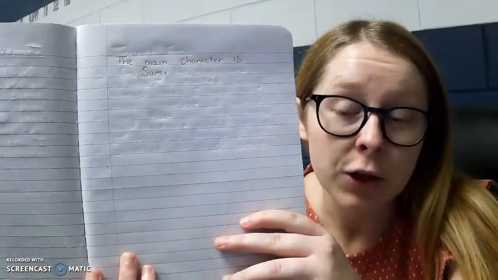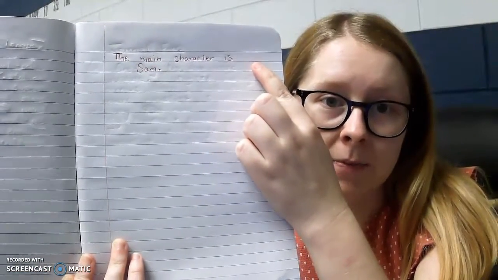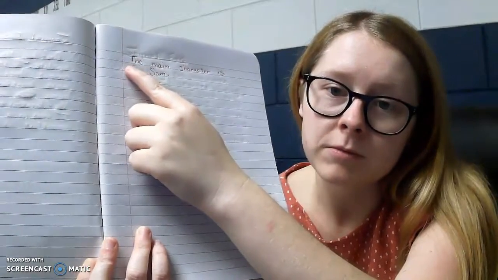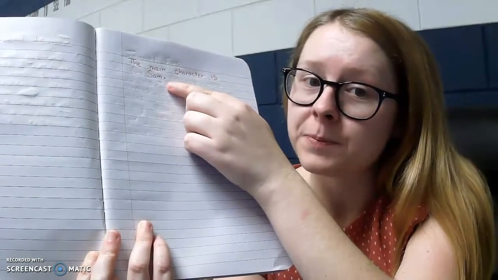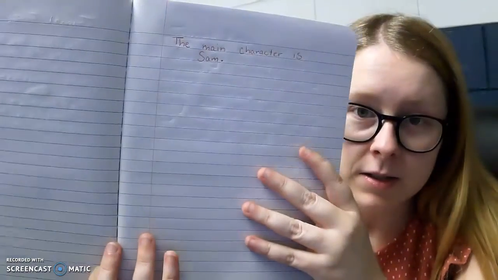All right. So this is what my sentence looks like. I have the main character is Sam. I'm going to check and see if I have capital, space, and punctuation. So, do I have a capital letter here? Thumbs up if I do. Yes. Do I have a punctuation at the end? Do I have a period? Yes. And did I leave enough space in between my letters?